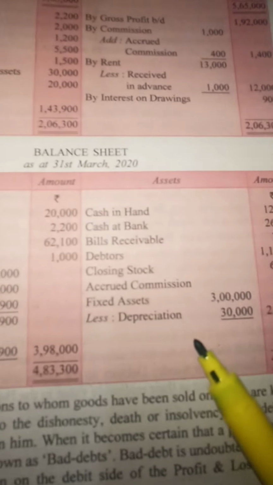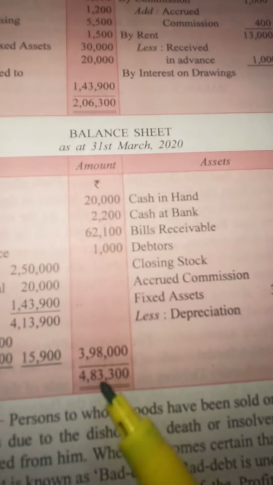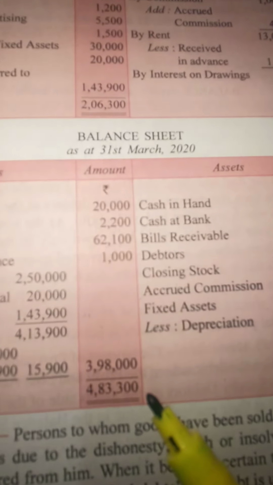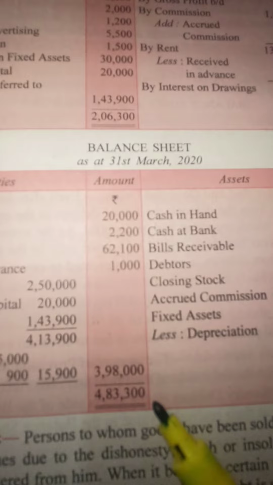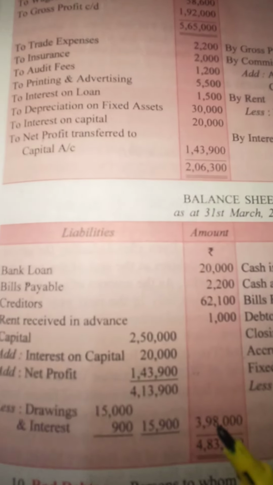The balance sheet after all adjustments tallies: 4,83,300. And we are done. So we have covered till the 9th adjustment today.